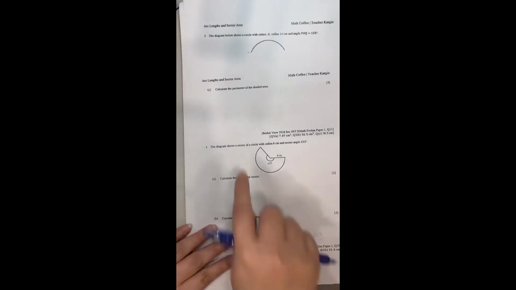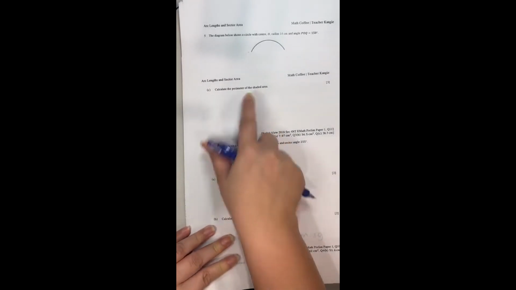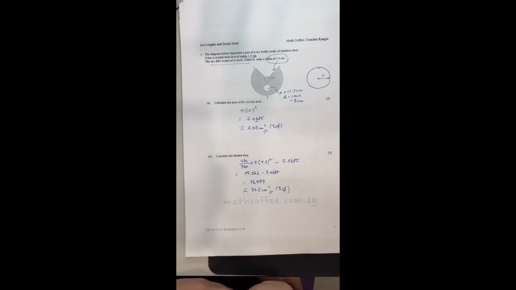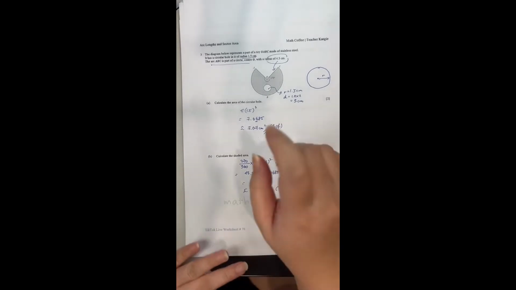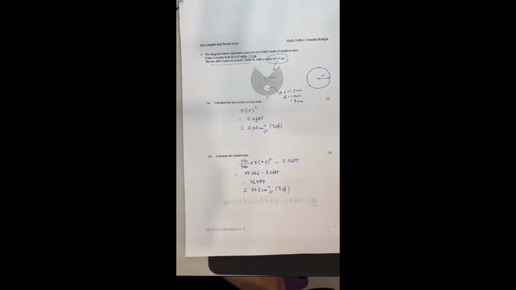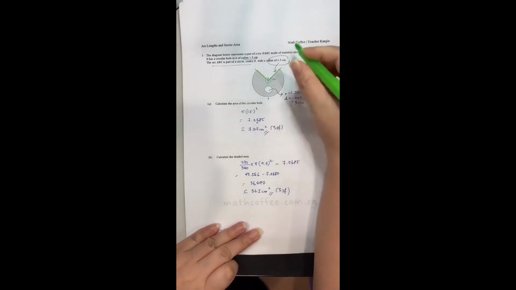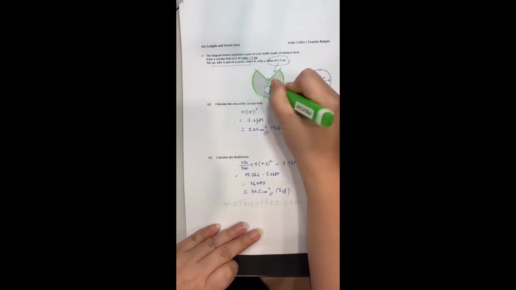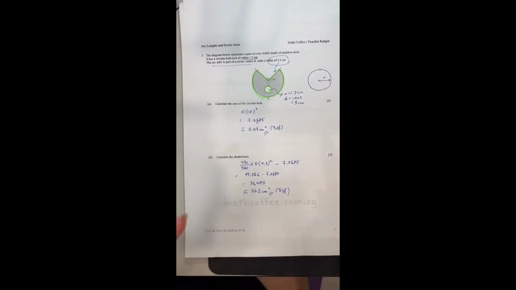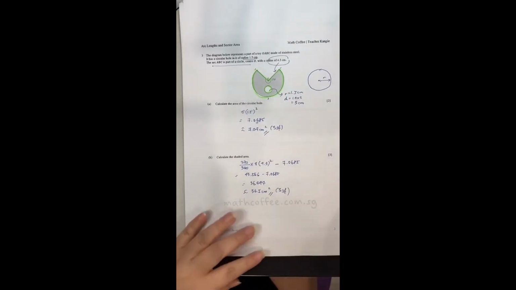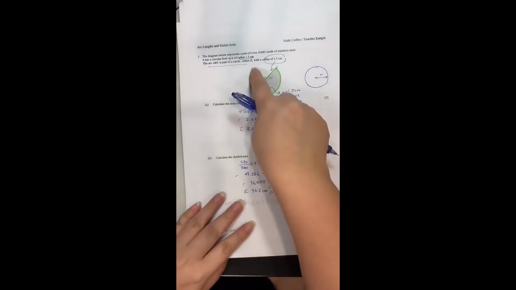Same question, I have to find the perimeter of the shaded area. Sometimes a lot of students get a little bit confused. So what I always tell my students is, you imagine the shaded area like a jelly. You use string to hold the jelly together. So when we talk about perimeter, we have to add all this together, including the inside. The green part is called the perimeter of the shaded area, like holding the jelly in form. So let's find the arc of this one first.